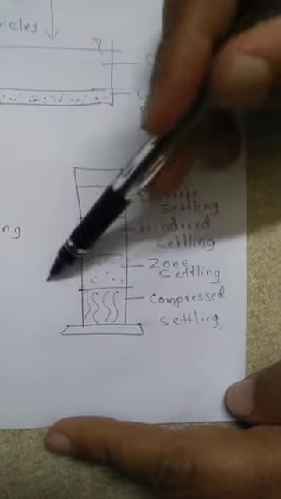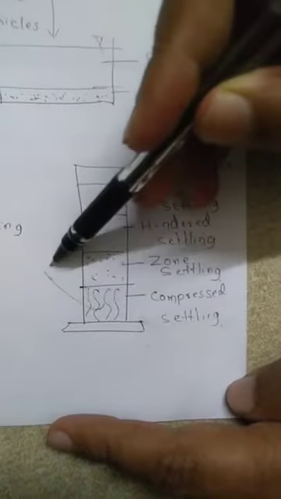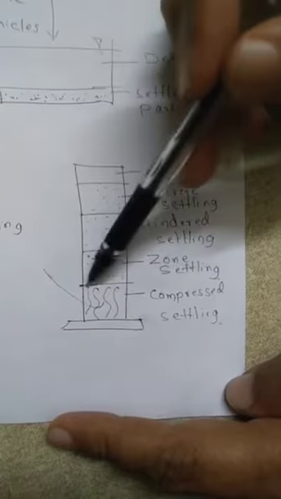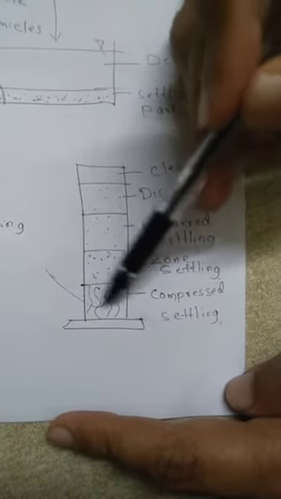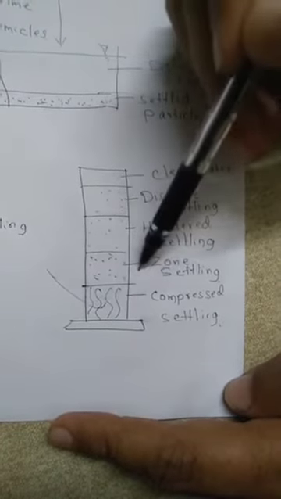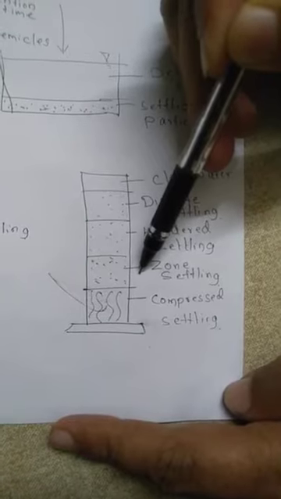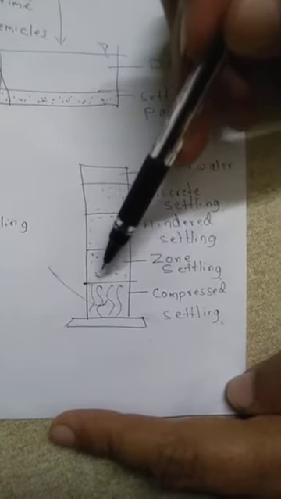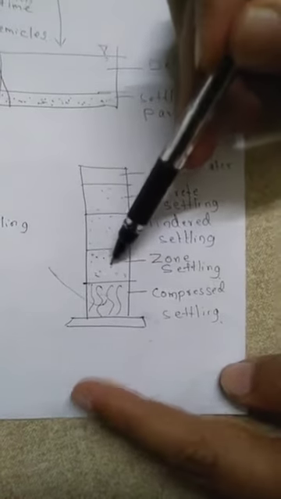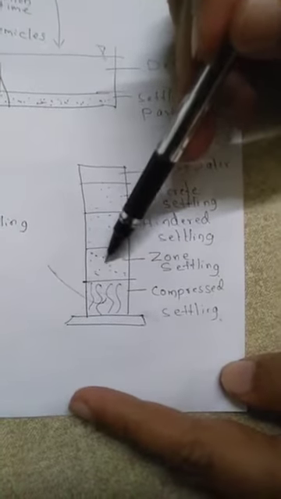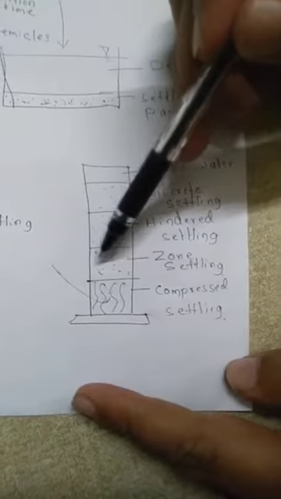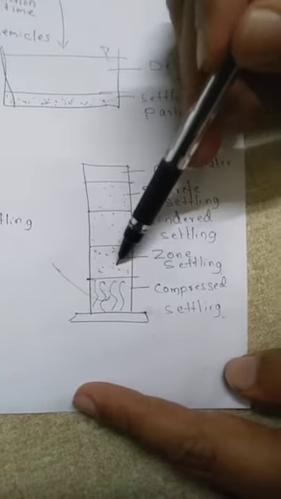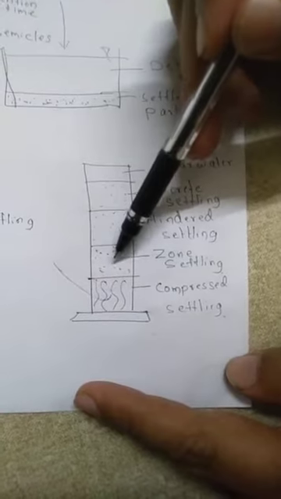Here we are going to get more turbid water. These have the settleable particles with them. Here the concentration of particles will be more, and this will be turbid water. In the zone settling, there are a few settleable particles and some suspended particles, but the greater concentration will be suspended particles. As compared to the compressed settling, the water will have more suspended particles.